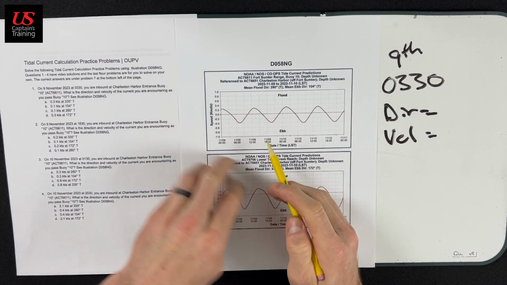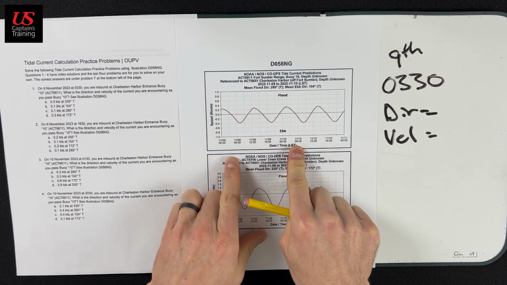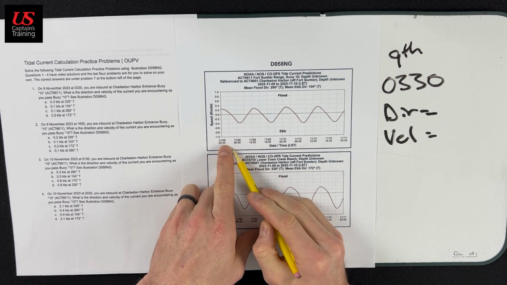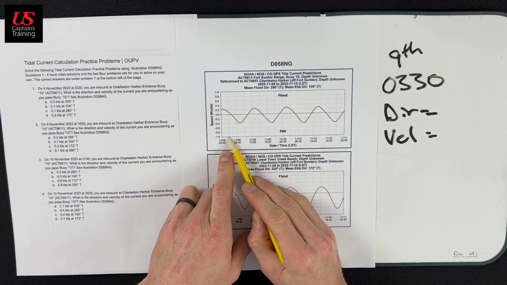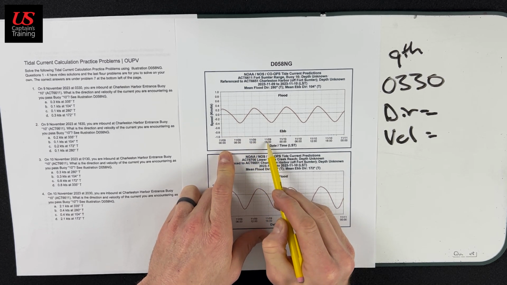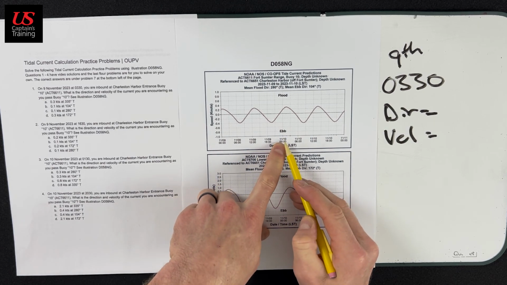Let's look at the parts of this. Here's speed on the side. Here's the date and time on the bottom. And if you look, here's the dates. These are the 9th, and the times go up. Each one of these is 3. So it's 0, 3, 6, 9, 12, 15, 18, 21, 24, which goes back to 0 and starts on the 10th.